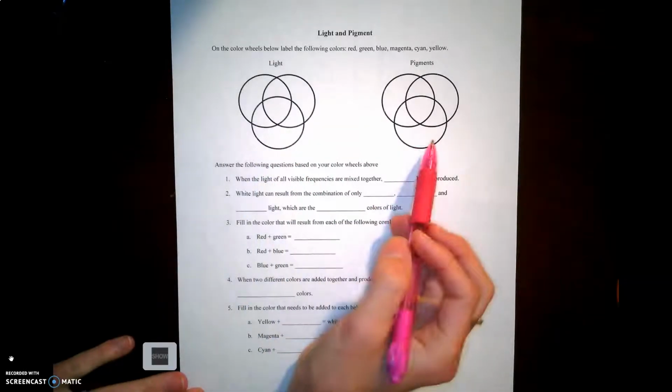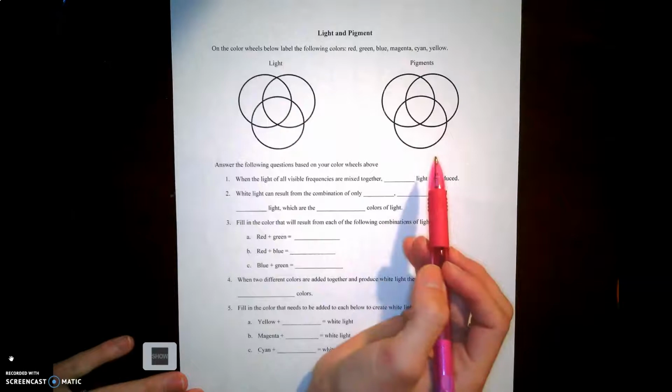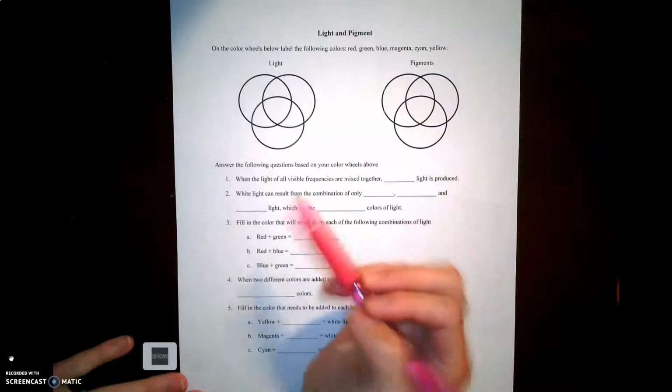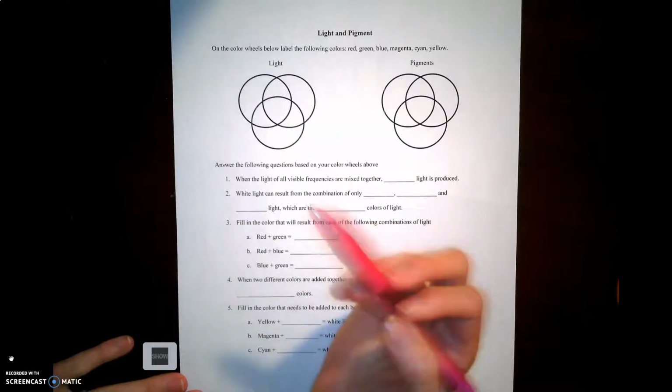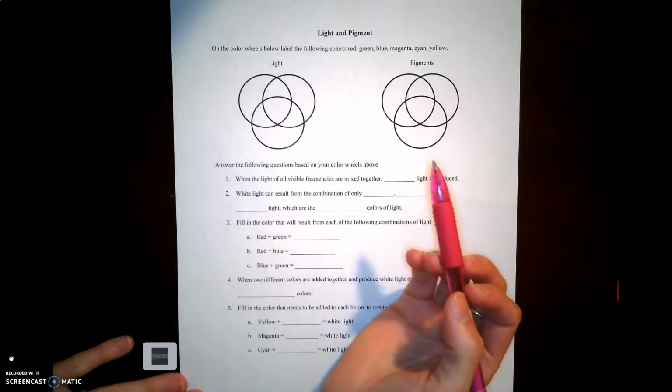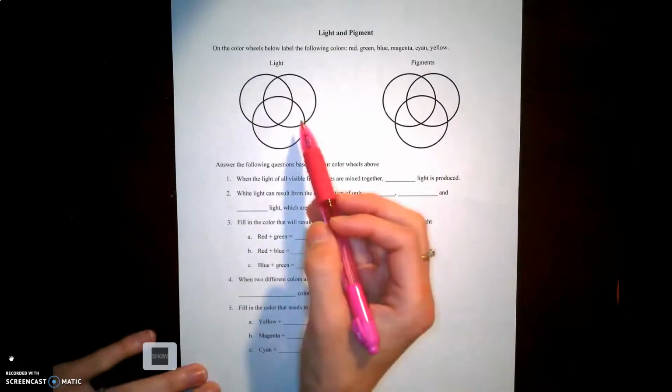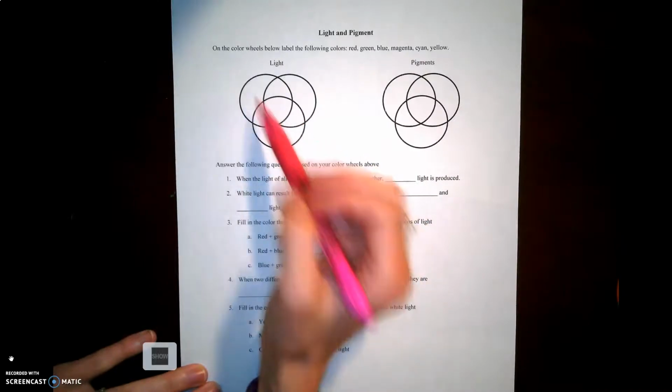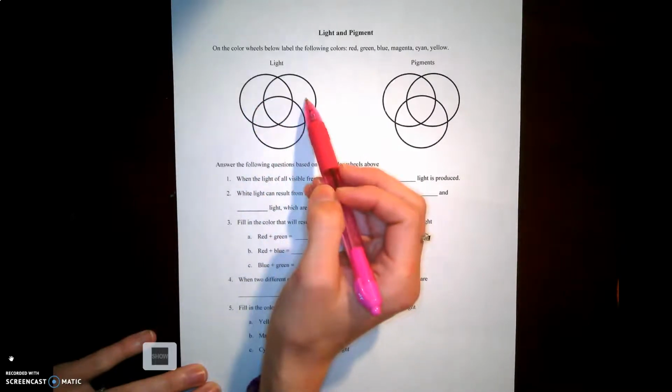Alright, so I have the light and pigment worksheet that I am going to review. As you can see, there's two different color wheels, one for light and one for pigment. They're similar in the way that they use the same colors, but they're kind of the opposite as well. So looking at light, the three big ones are going to be your primary colors.